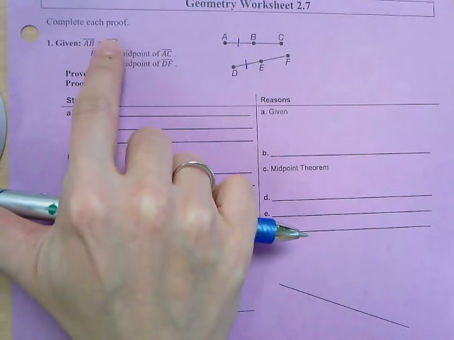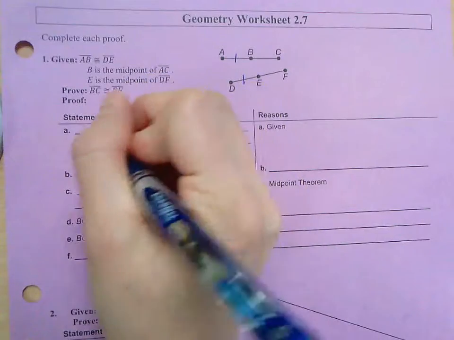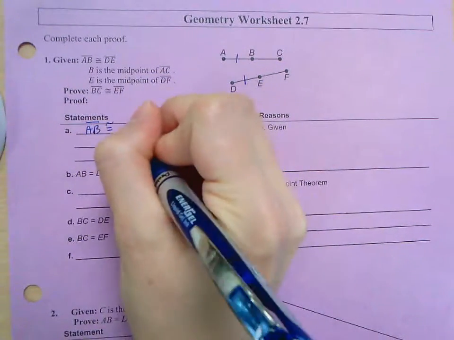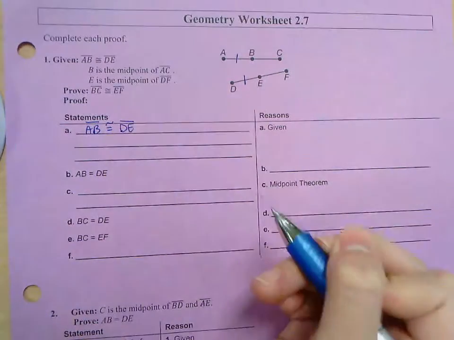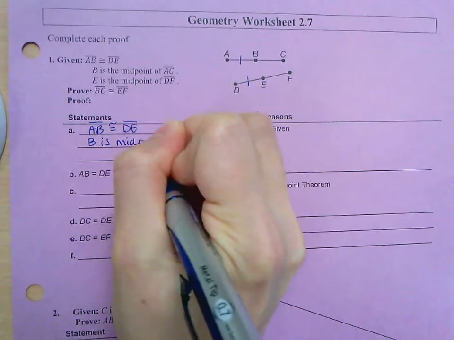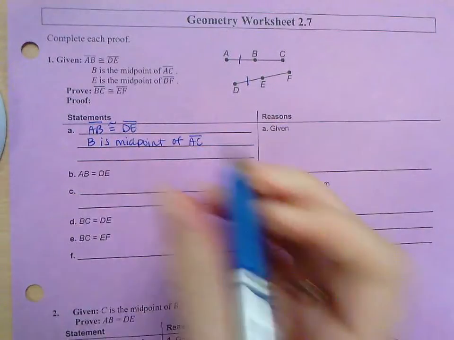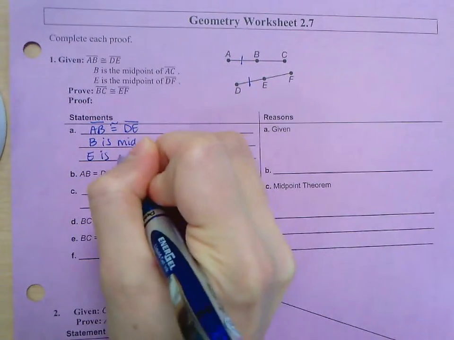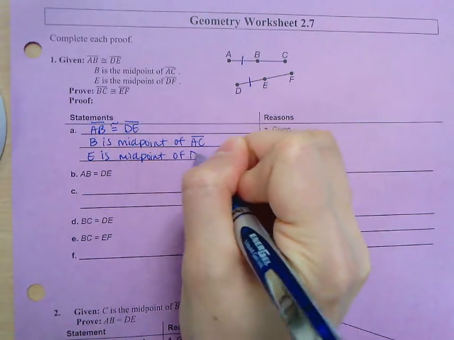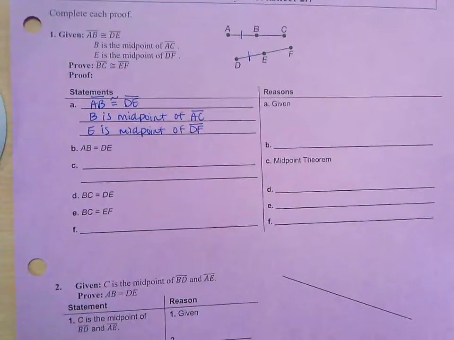So you can actually label all 3 of those things all in step A. So in step A, I can write segment AB is congruent to DE, and then I can say B is the midpoint of segment AC, E is the midpoint of segment DF. Okay, that's all given to me.